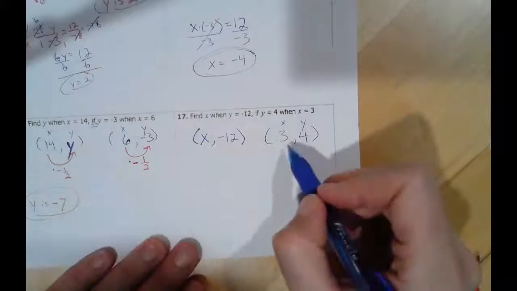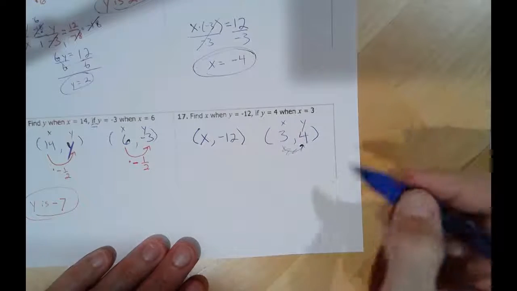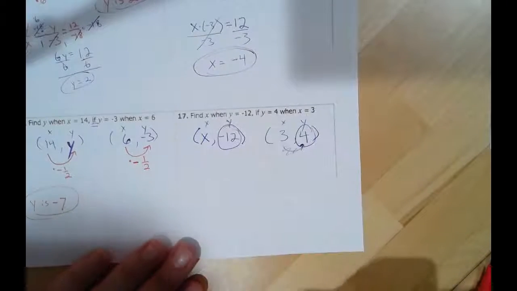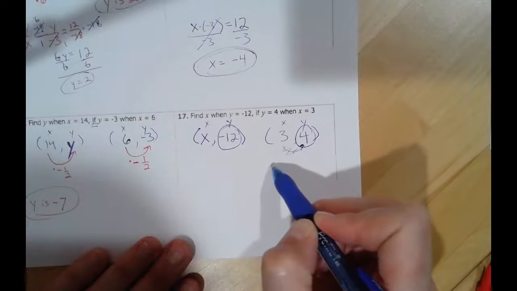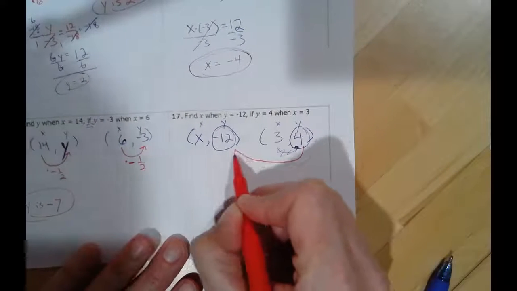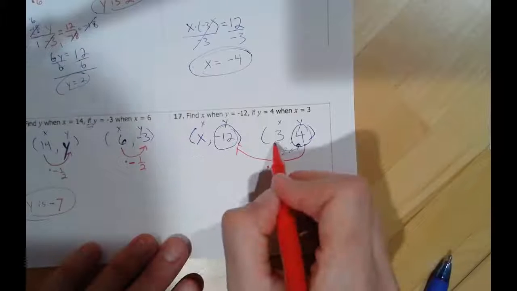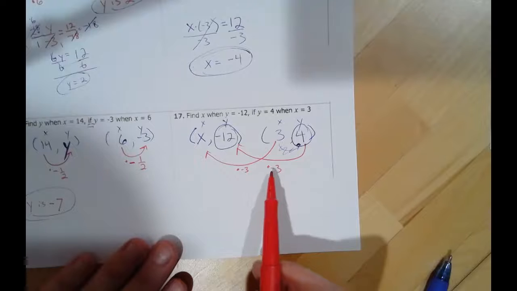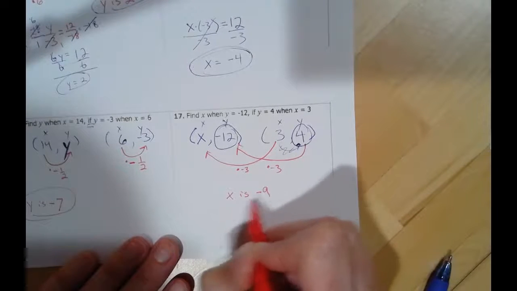So it's not immediately obvious to me what 3 is multiplied by to get 4, so instead of that, I'm going to compare these two y's. And I'm going to see that this times a negative 1/3 is that. Let's actually go in the other direction. This times negative 3 is negative 12. So this times negative 3 is negative 9.